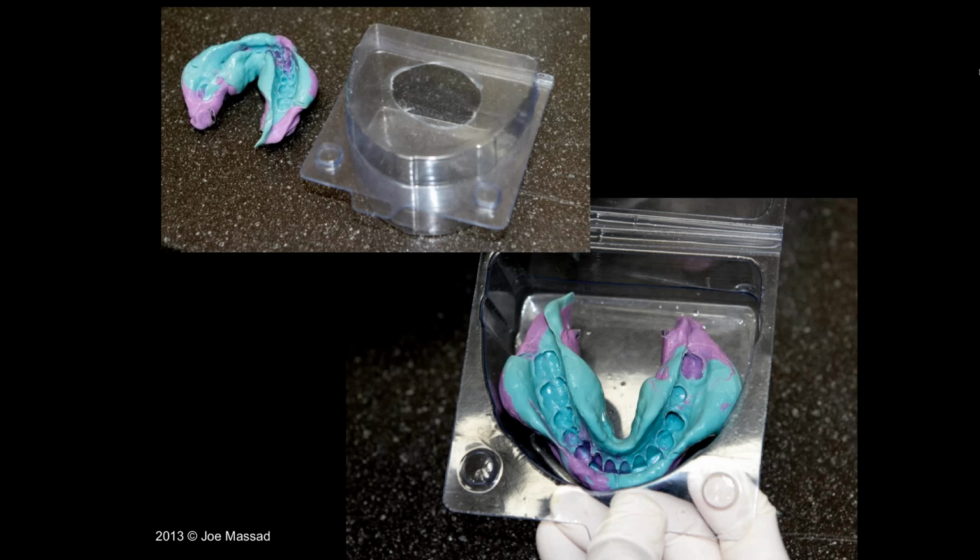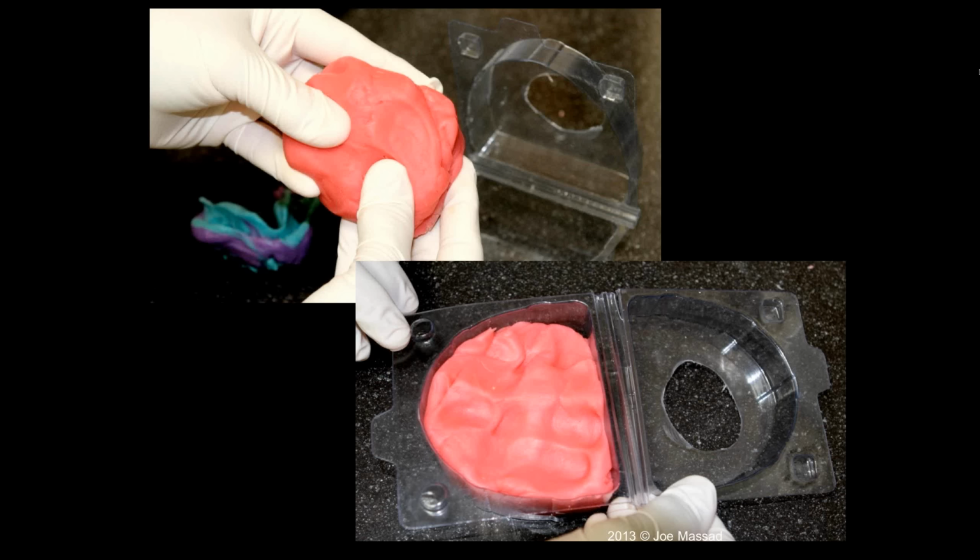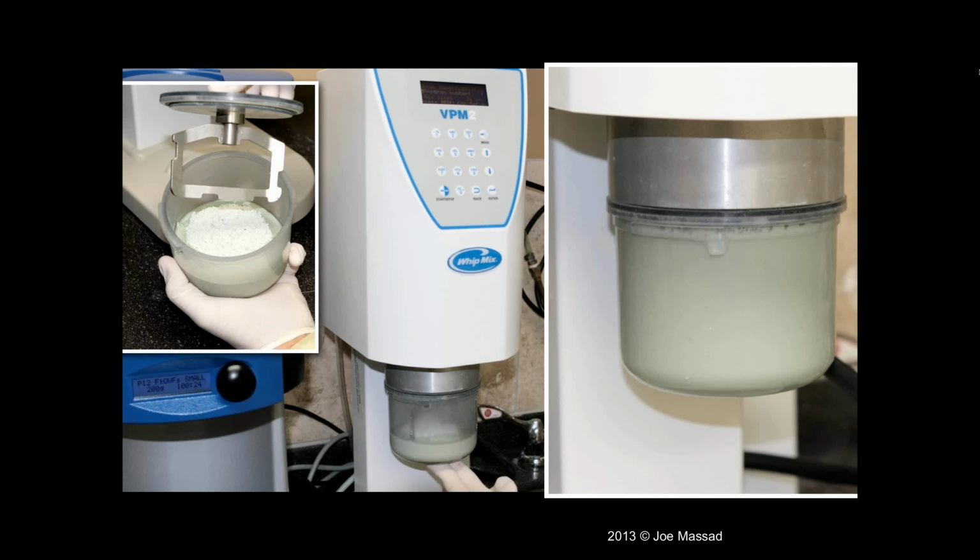Ratio will be dispensed, and then I will mix and extract the air, get a nice fluid mix, and pour.